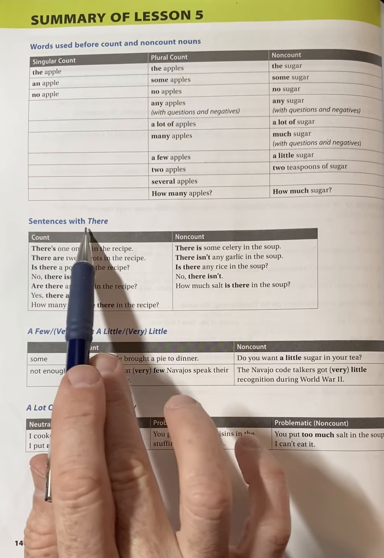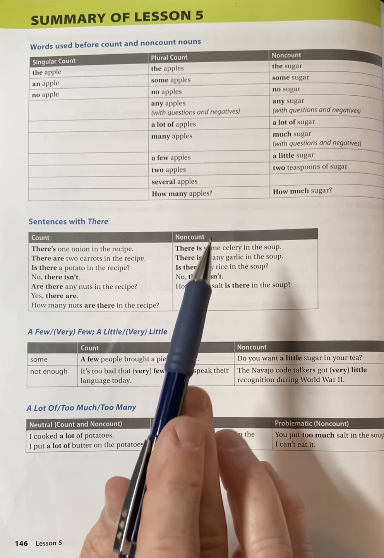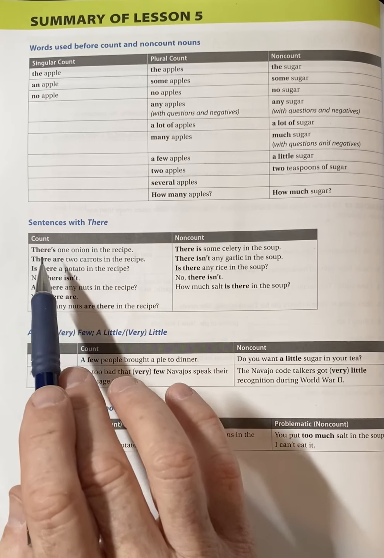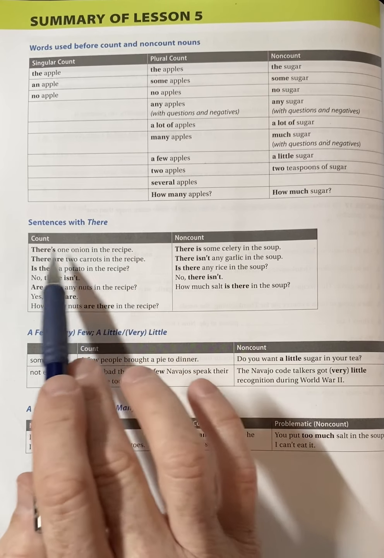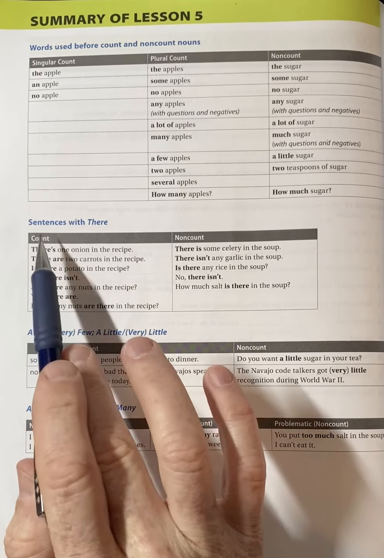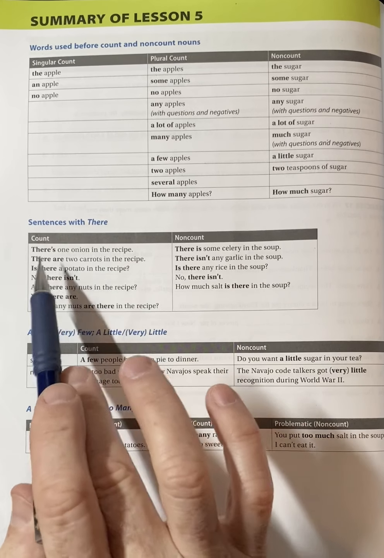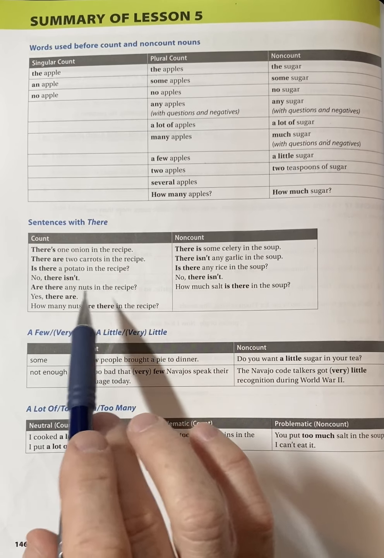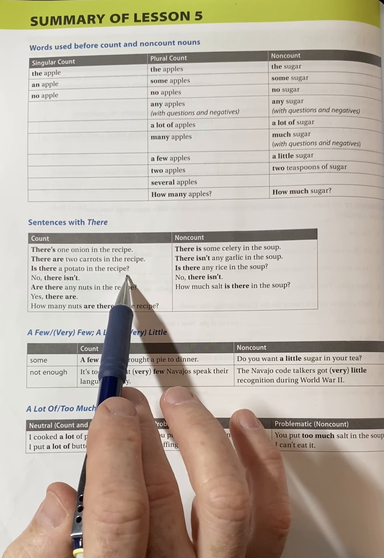Let's look at sentences with there, T-H-E-R-E, being the place there. Or condition, right? There's 1 onion in the recipe. Or there is 1 onion in the recipe. And these are for count nouns. There are 2 carrots in the recipe. This one you cannot make into a contraction, right? Just there are. For the question, is there a potato in the recipe?